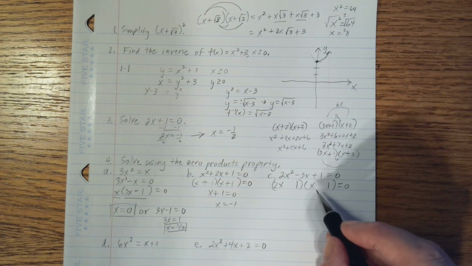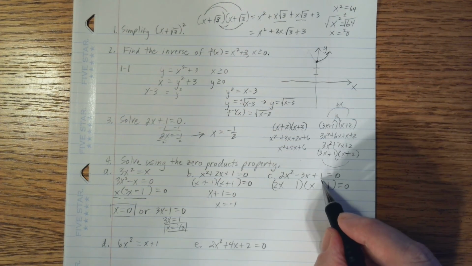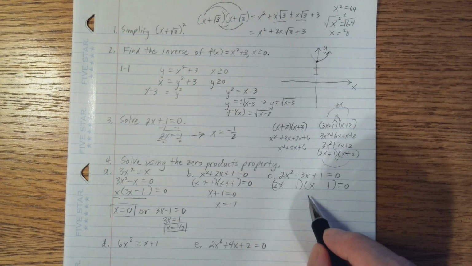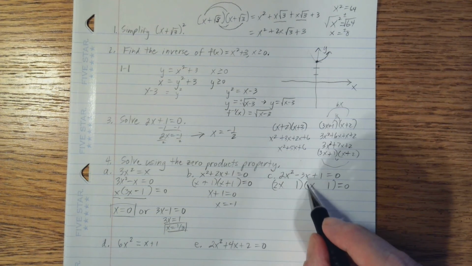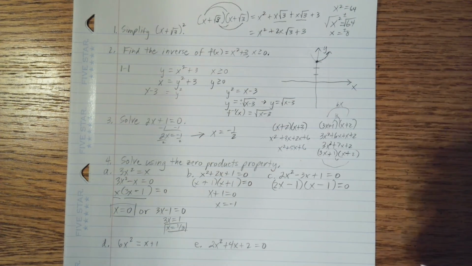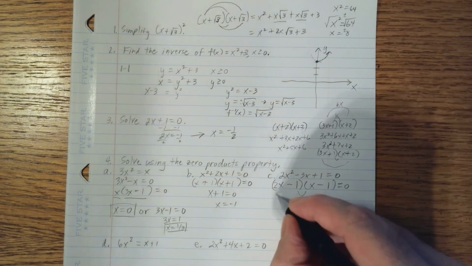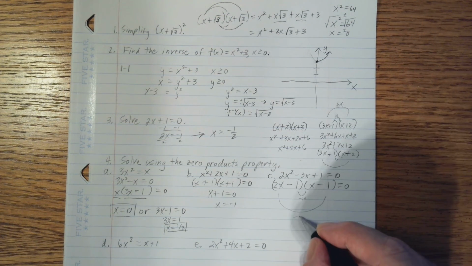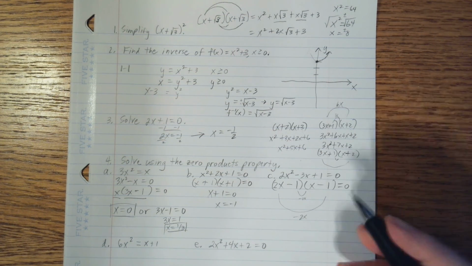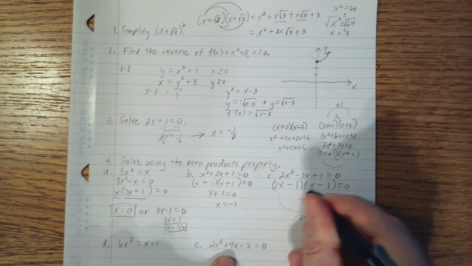Now be careful here. Notice when we multiply these two numbers, we get a positive 1. That means they're both positive or both negative. But because my middle term's negative, they must both be negative. So let's see if we have this right. Notice we have a negative 1x for the inner product and a negative 2x for the outer product. And notice that does give you a minus 3x. And so this is correct.